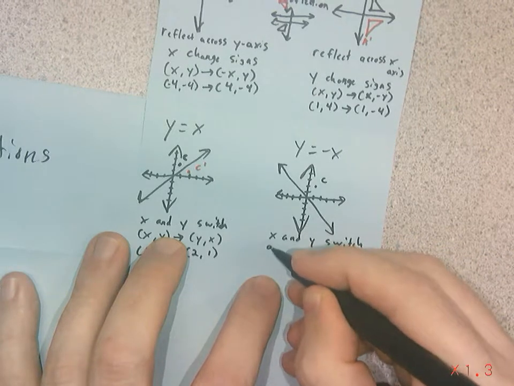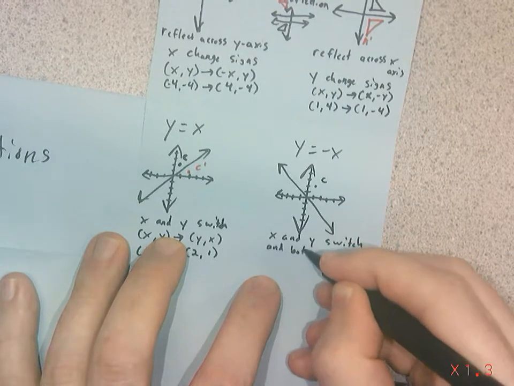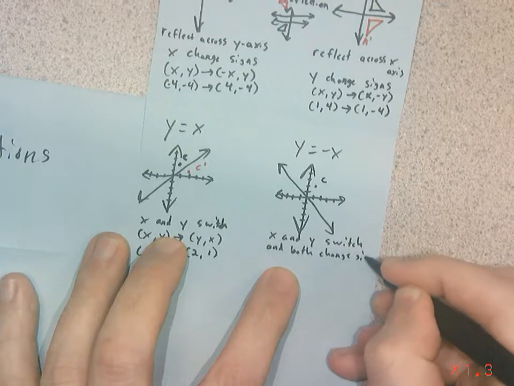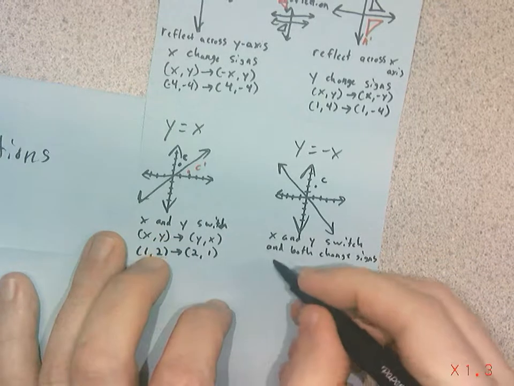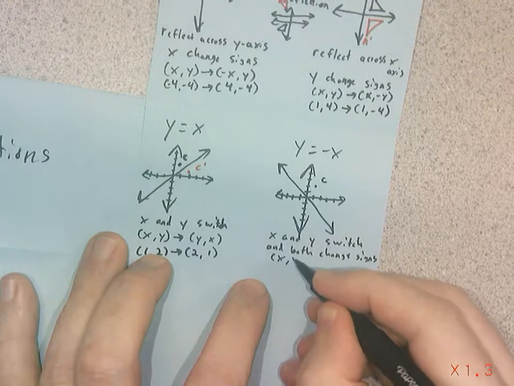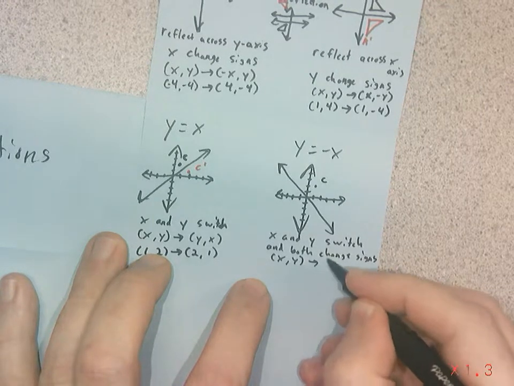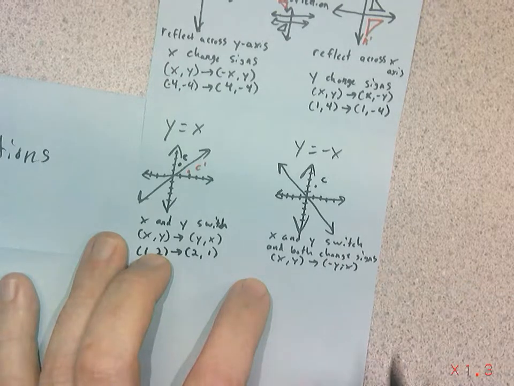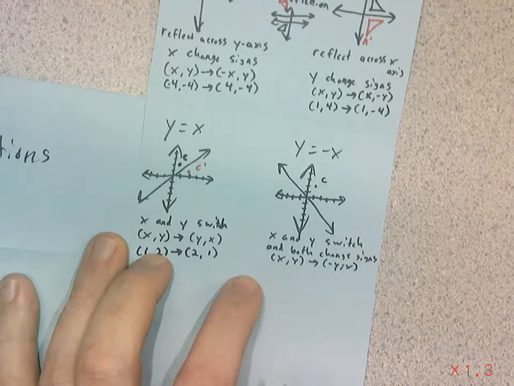But both change signs. So basically your generic x, y is going to go to -y, -x. So they just basically switch spots and change signs.